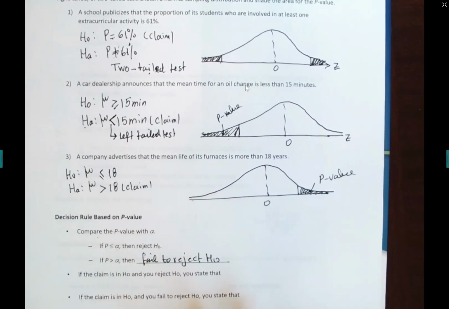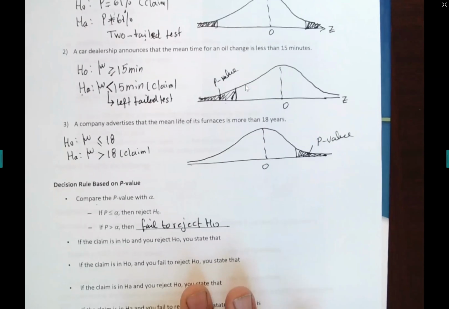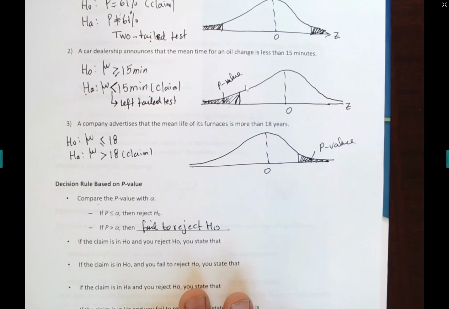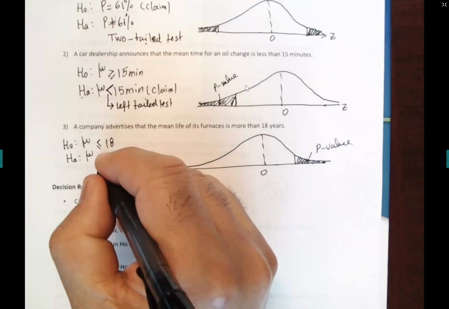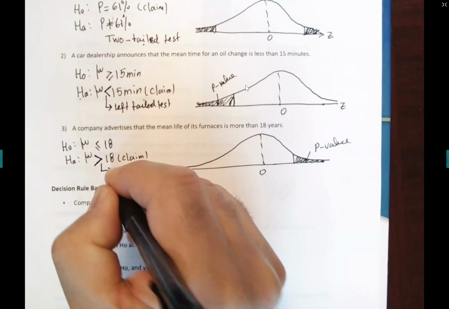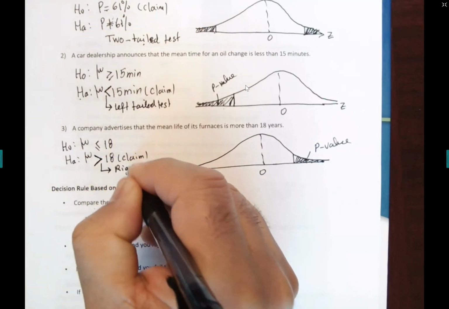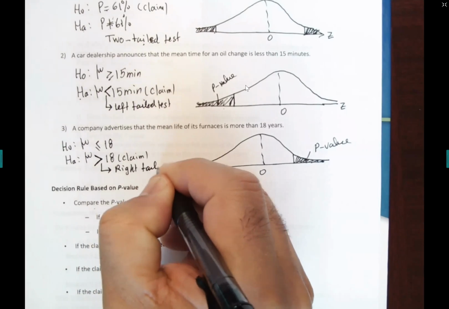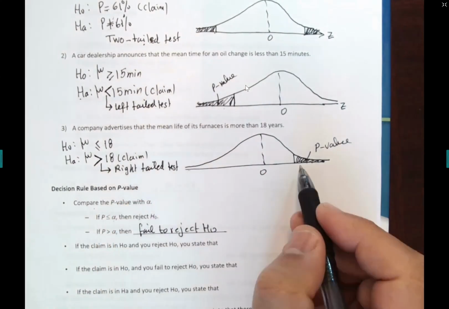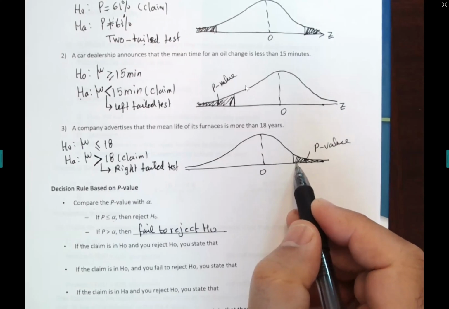Number 3. A company advertises that the mean life of its furnaces is more than 18 years. Look at the more than 18 years, guys. And once you see this, you know that this is a right tail test. These are just terminology, get used to them. And your p-value will be an area shaded to the right.